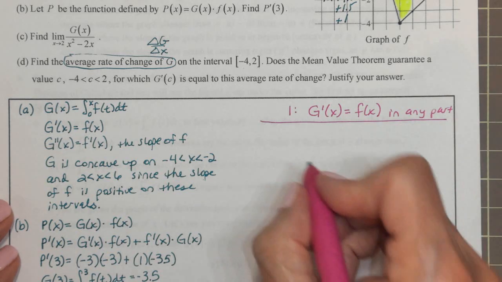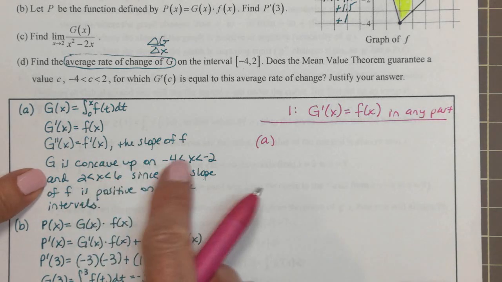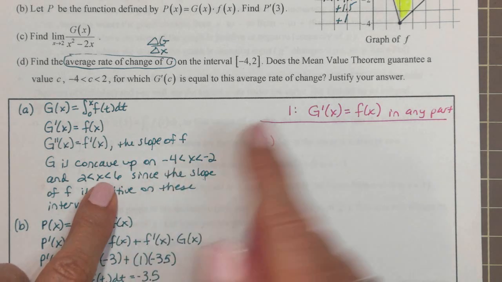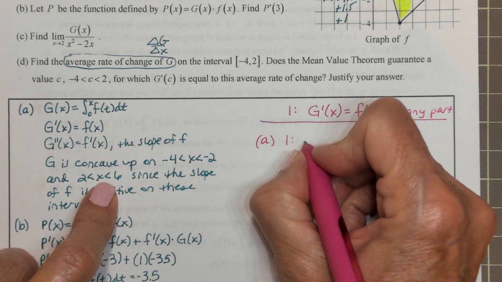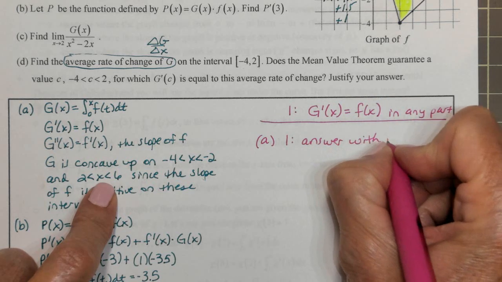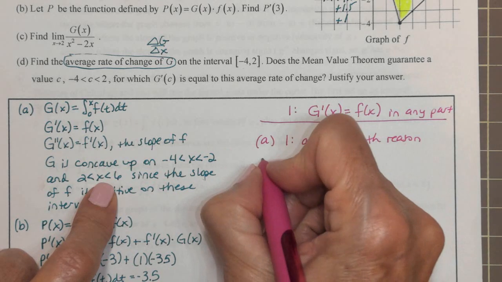Okay, in any part. Now for part A exclusively. Part A was our concave intervals, and they just gave 1 point for the answer with reason for that one. That surprised me. Usually they give 2 points for that.